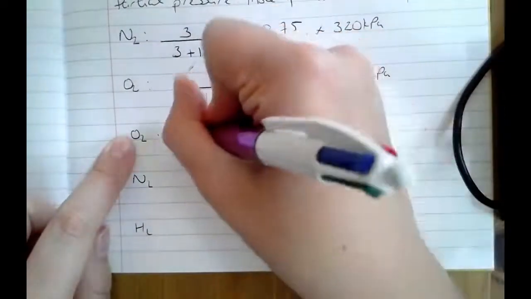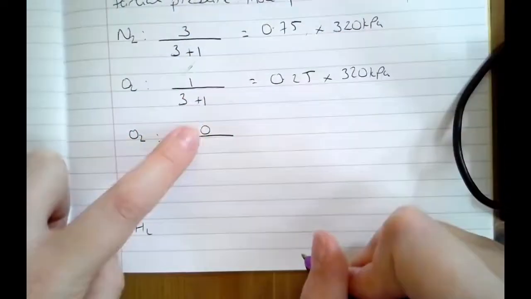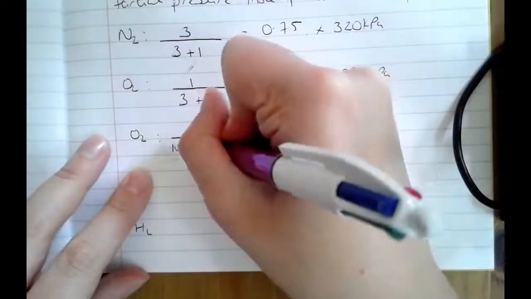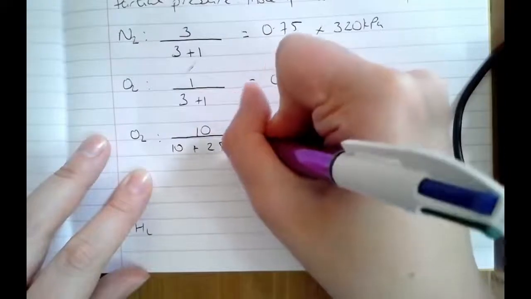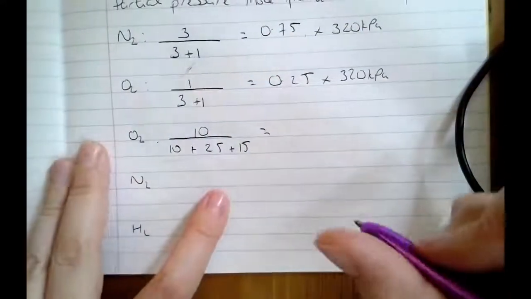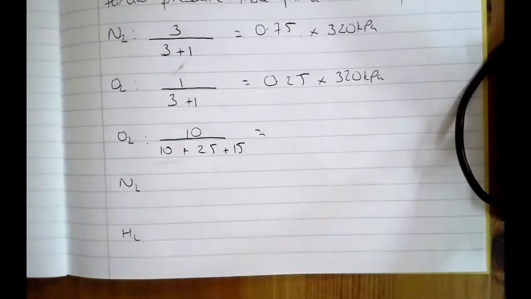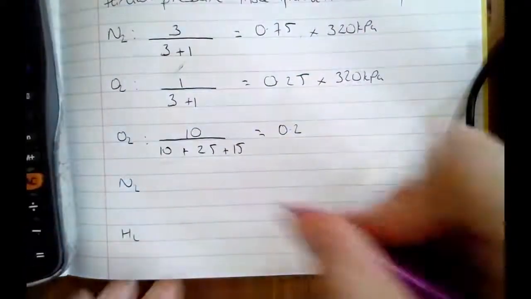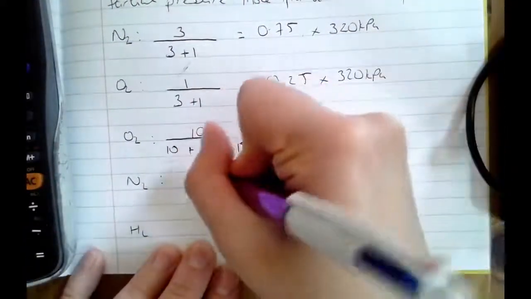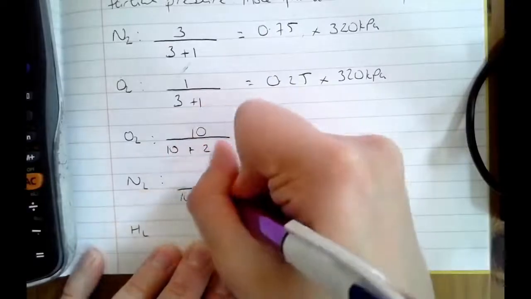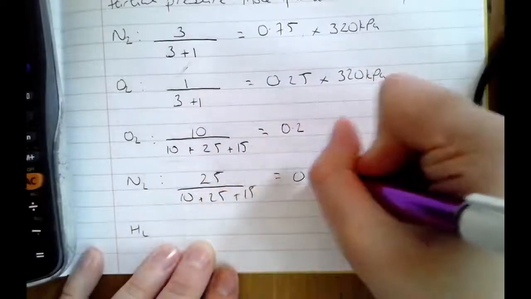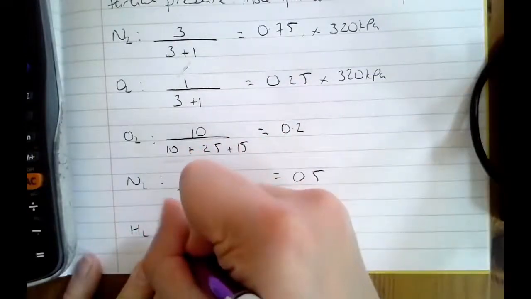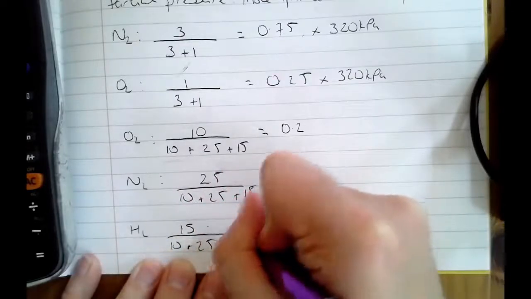And the oxygen, they're telling me that 10 centimeters cubed is oxygen, so I put the amount that's oxygen at the top, and then at the bottom I want the total. So I've got 10 of oxygen, I've got 25 of nitrogen, and I've got 15 of hydrogen. So that adds up to 50. So I've got 10 divided by 50. I should be able to do that in my head, but I can't. Multiply by 2. And I get 0.2. And then for nitrogen, they tell me it's 25 as nitrogen over the total. Yes, I can do that in my head. It's 0.5.